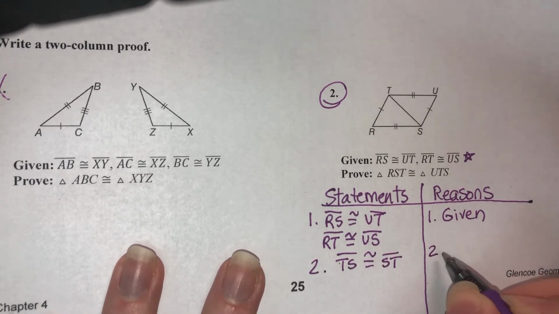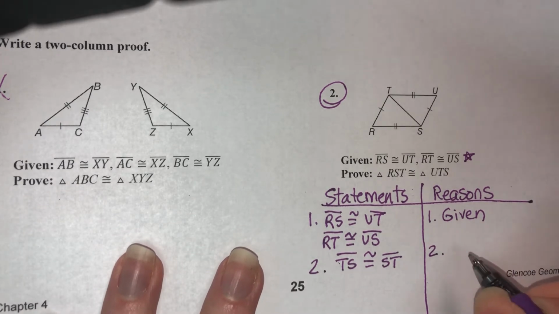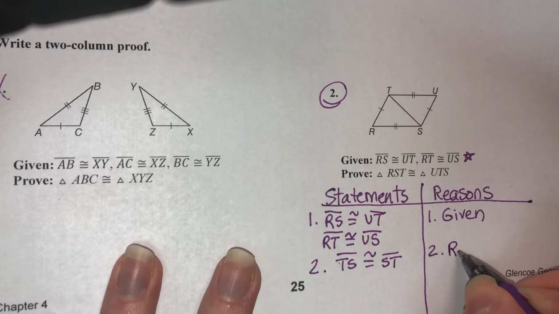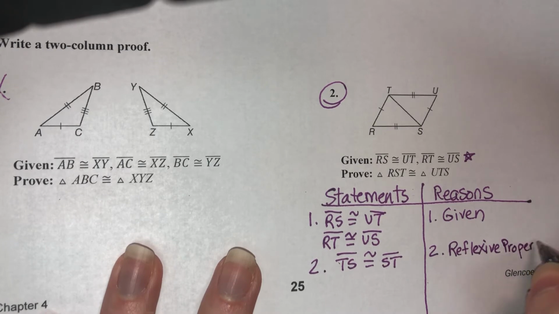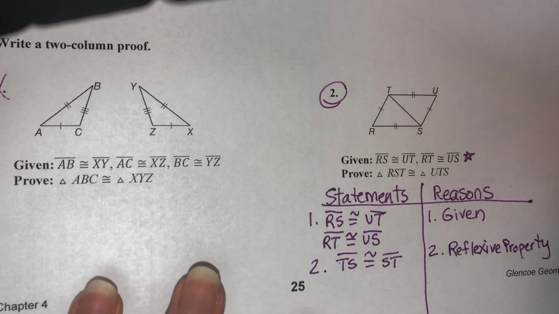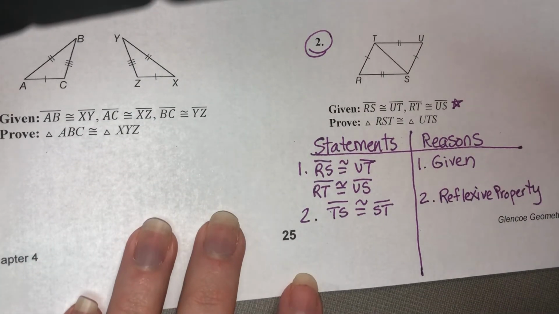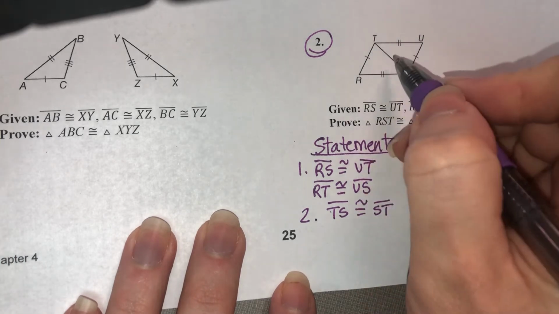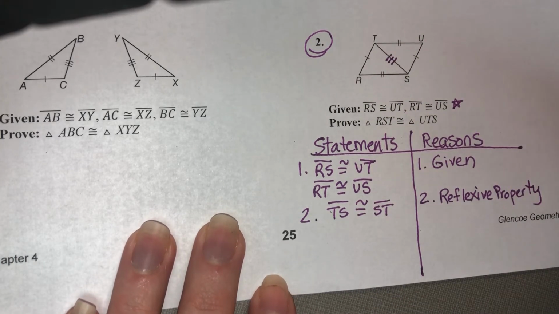Both are correct. And the reason that we can say something is congruent to itself is that good old reflexive property that we learned about a while back. Remember, your reflection in the mirror looks like you. A reflexive property indicates that something is the same as itself. Okay, so now I have all three sides of one triangle are congruent to all three sides of the other triangle.